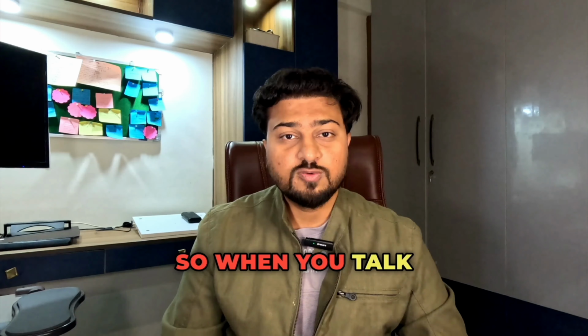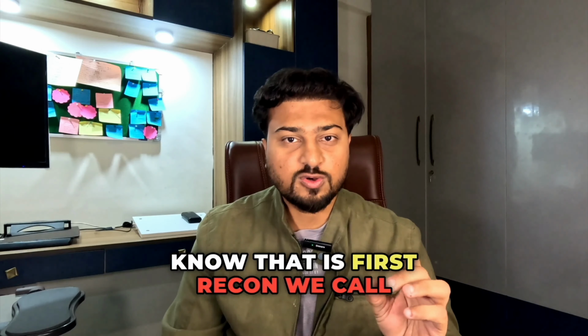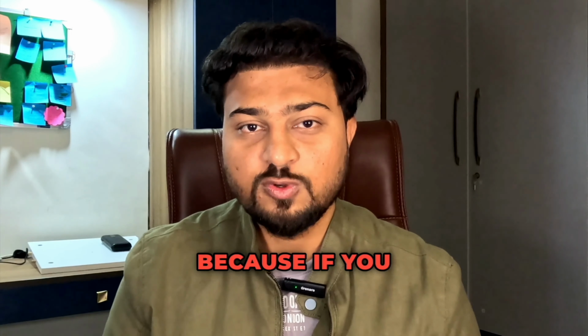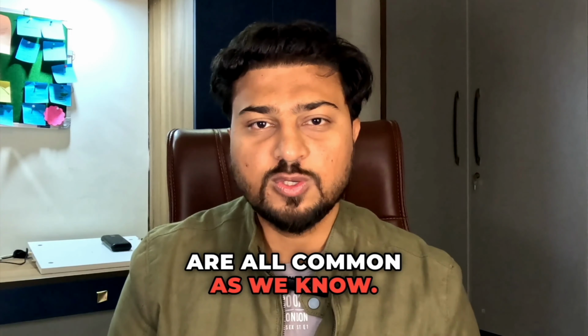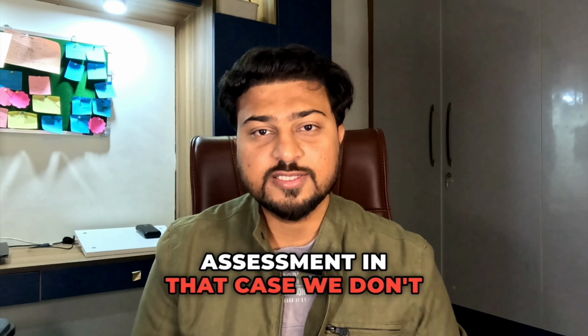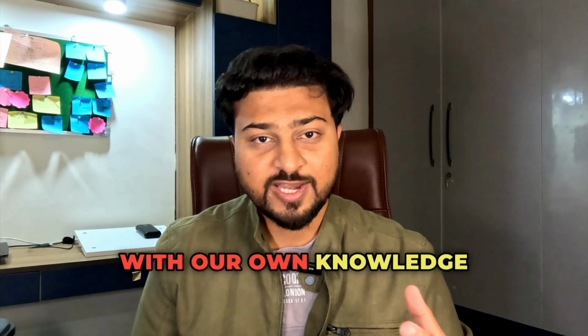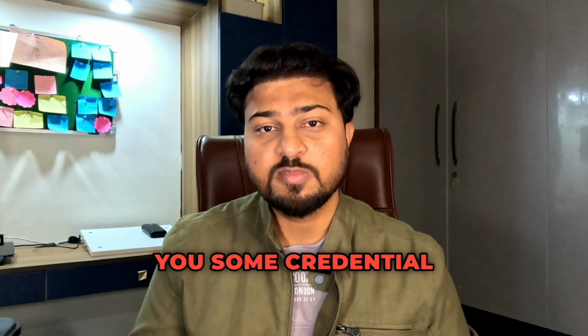When you talk about reconnaissance, there are two types of recon, as we know. The first is authenticated recon, and the second is unauthenticated recon, right? You might know all this if you do regular bug bounty or penetration testing; these are common. In a black box assessment, we don't have any information about the target. We collect all the information with our own knowledge. That is called a black box assessment. But with white box, the organization gives you some credentials in order to start. That is called white box.